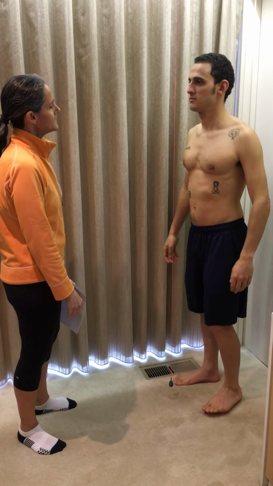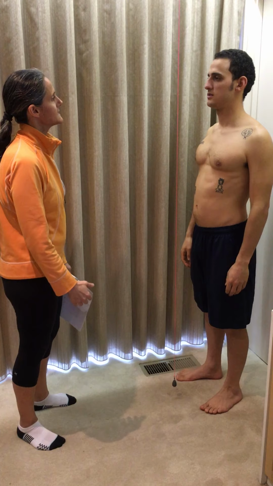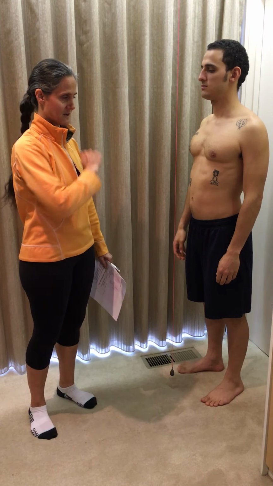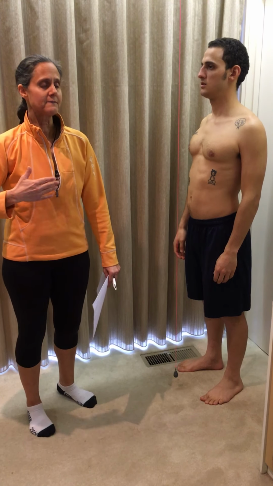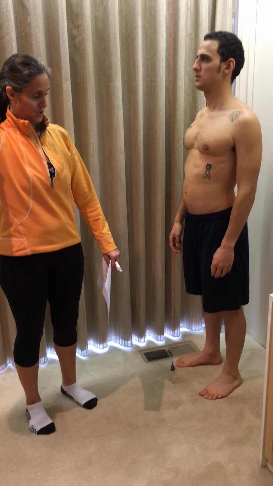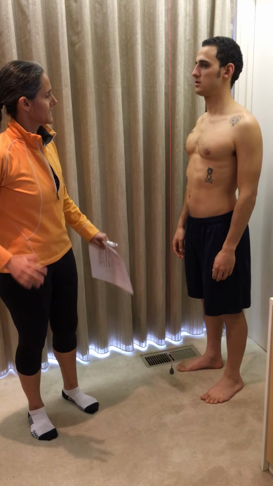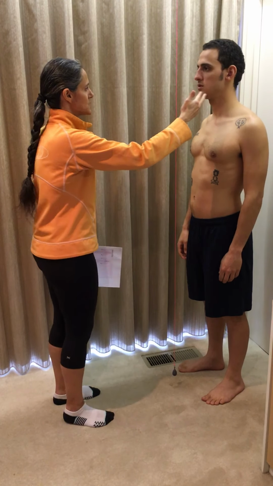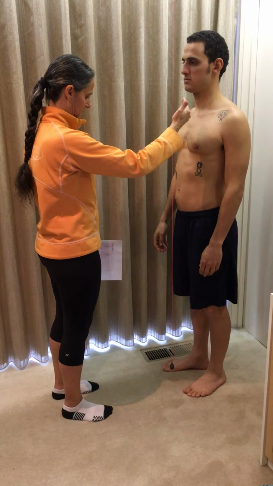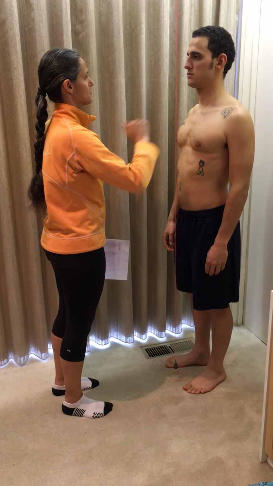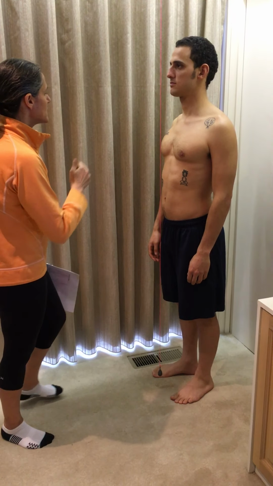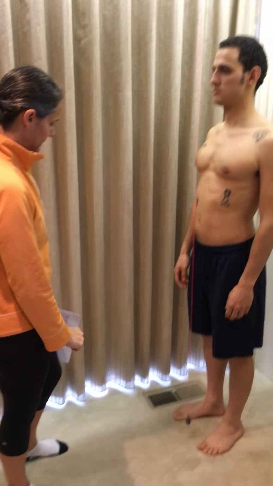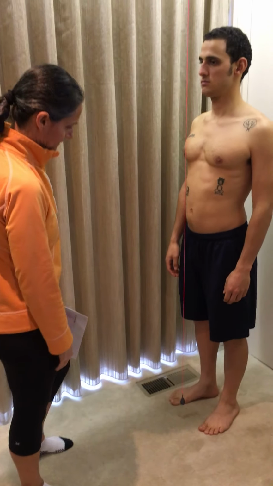So the static postural assessment is done from the anterior view, which we'll start with, the front, from the posterior view, which is the back, and from both sides of the body. So as I said, I want to line you up exactly in the midline. Great. So we're going to start with the anterior view, and the first complex will be the foot and ankles.